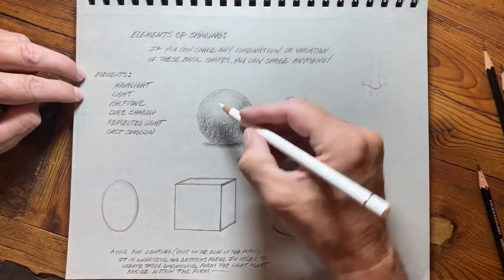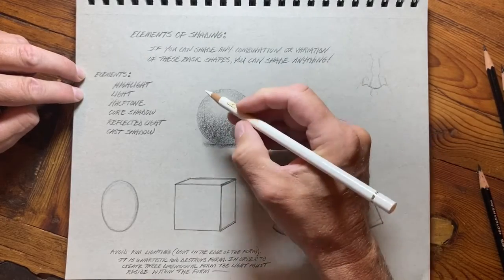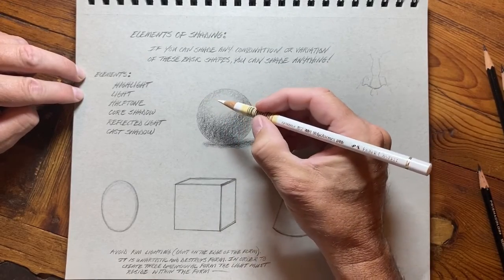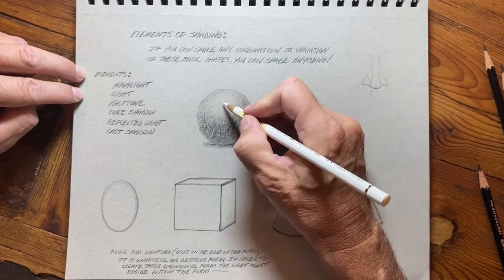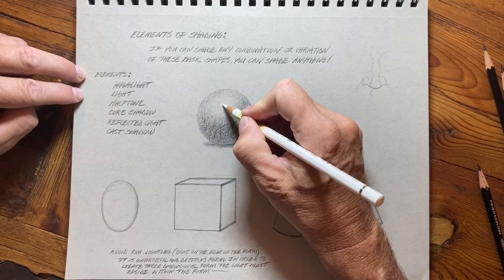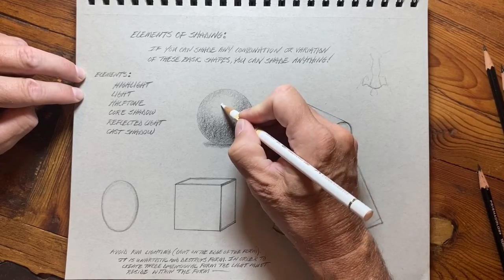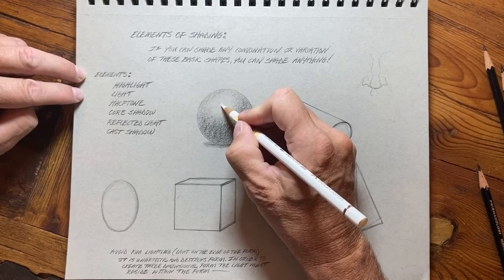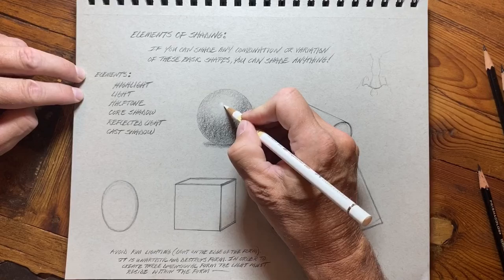So if the light's coming from this surface, I'm going to use my white pencil here. I have a nice soft white pencil, so I'm going to add the highlight. The lightest point, the brightest point is going to be right here. And then I'm going to soften just a little bit around that.